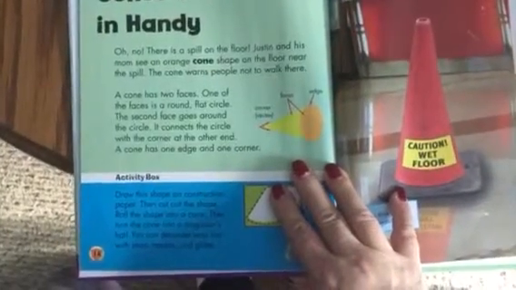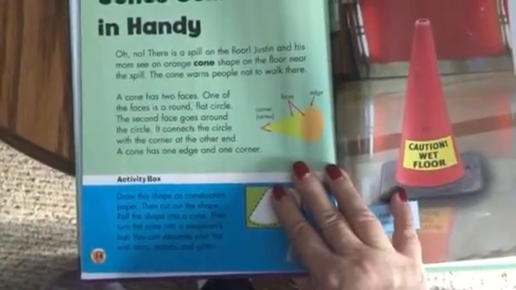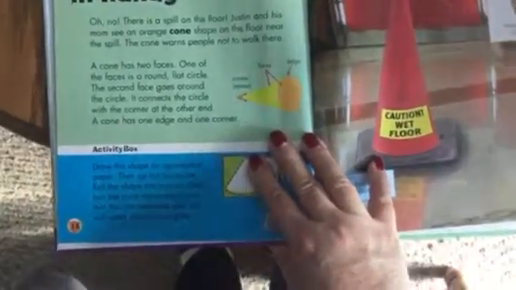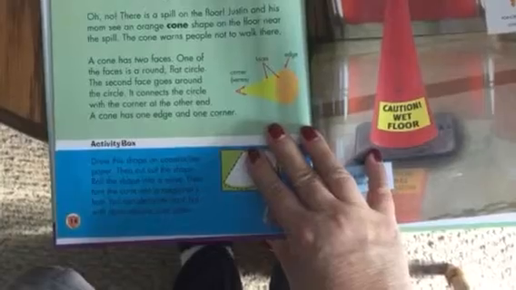The second face goes around the circle. It connects the circle with the corner at the other end. A cone has one edge and one corner. Draw the shape on construction paper, then cut out the shape, roll the shape into a cone, then turn the shape into a magician's hat. You can decorate your hat with stars, moons, and glitter. Can you think of other kinds of cones?